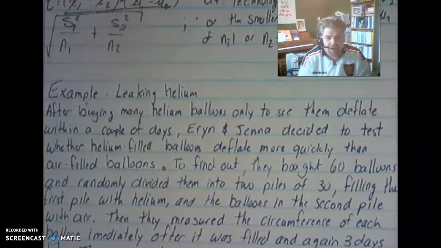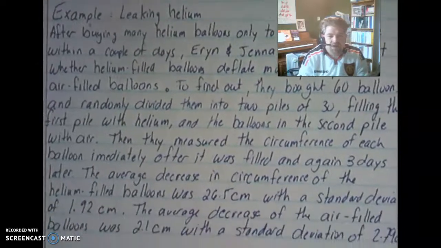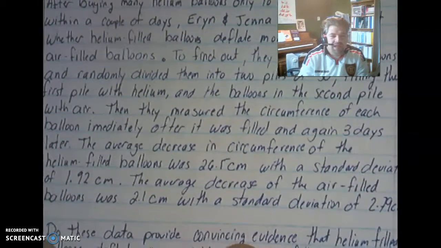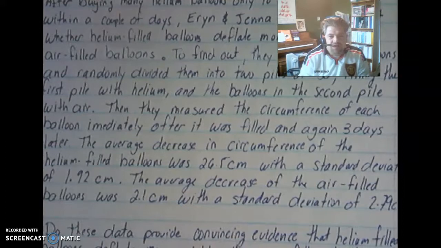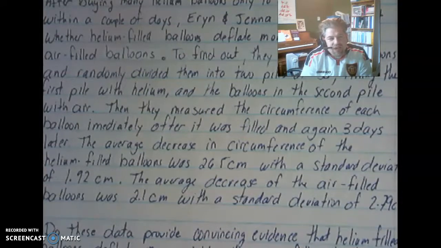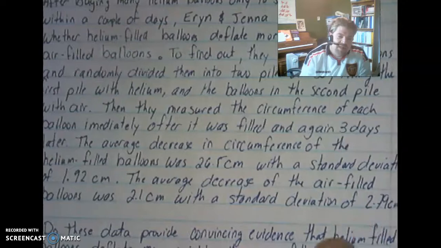Then they measured the circumference of each balloon immediately after it was filled and again 3 days later. The average decrease in circumference of the helium-filled balloons was 26.5 centimeters, with a standard deviation of 1.92 centimeters. The average decrease of the air-filled balloons was 2.1 centimeters, with a standard deviation of 2.79 centimeters.